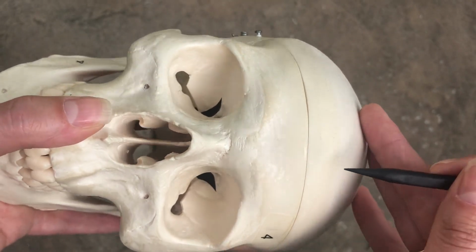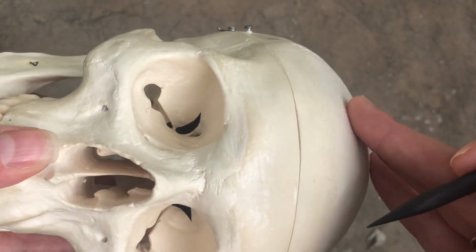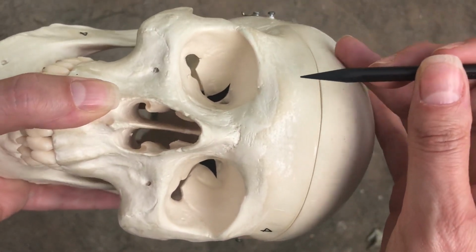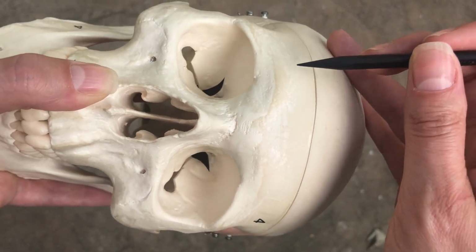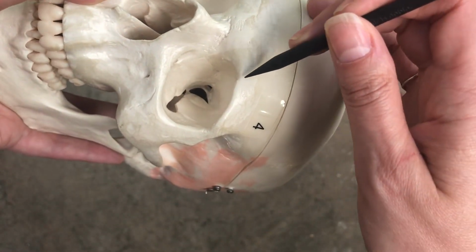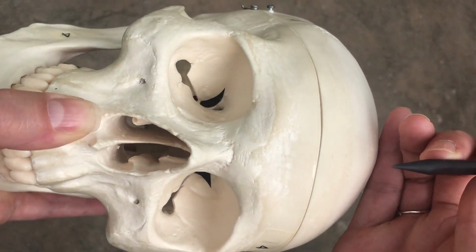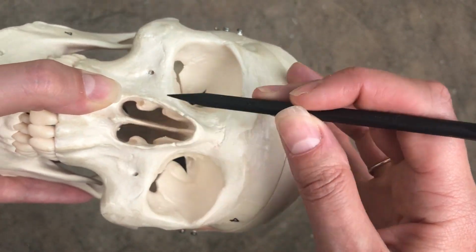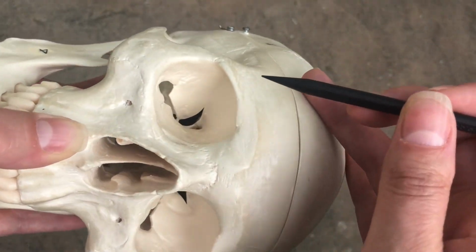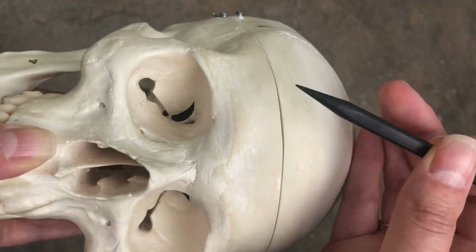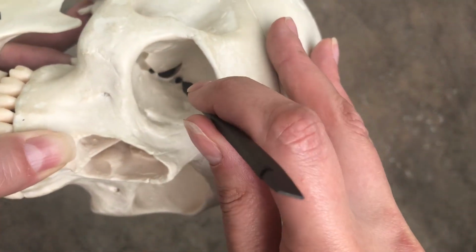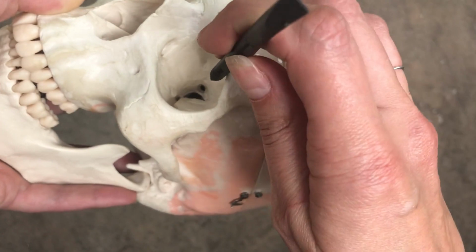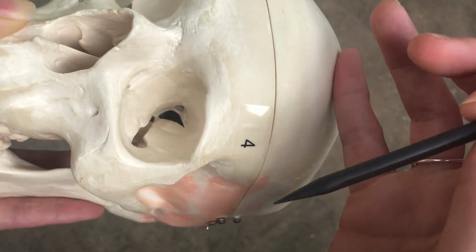You need to know it. Then you also have the supraorbital foramen. Supra is above, orbital is your eye socket. So there should be a foramen, a hole, at the top of each of these, but they're very hard to see on our model. Easier to see is the infraorbital foramen, which are the holes down here below the orbit, or the eye socket. In here, there's an optic canal. I don't know if you can see that, but it's that hole right here. That's the optic canal that's in the sphenoid bone. There's one on either side.